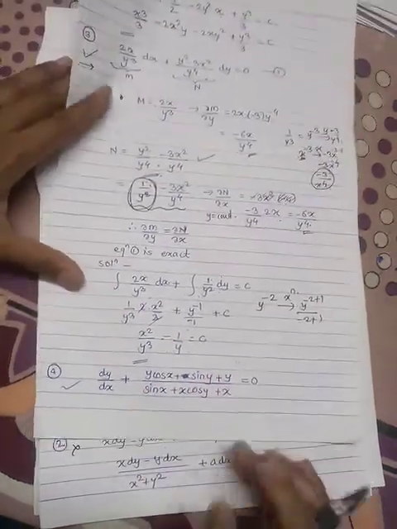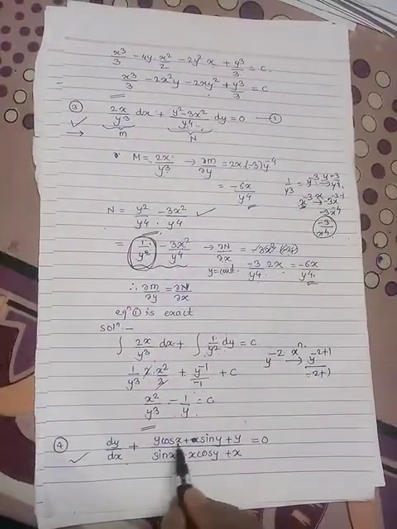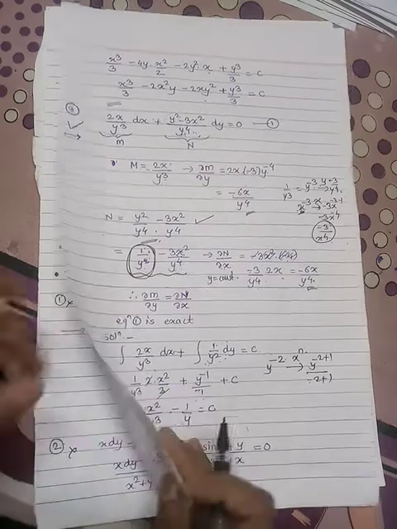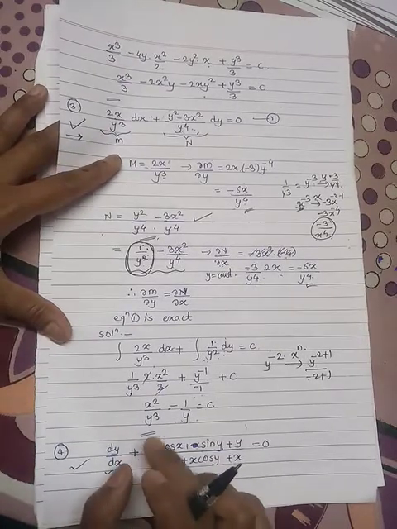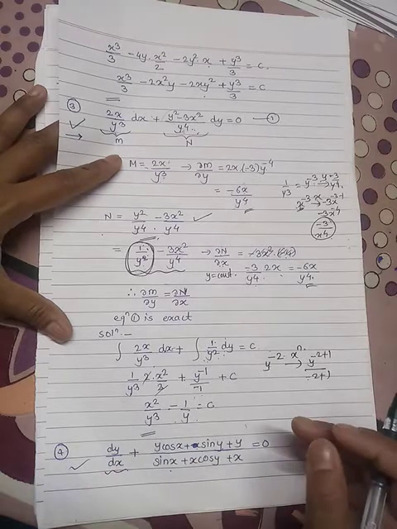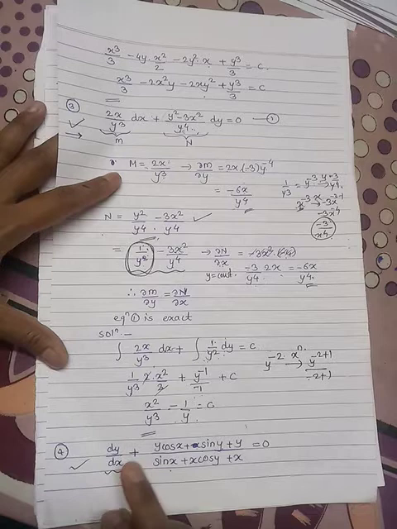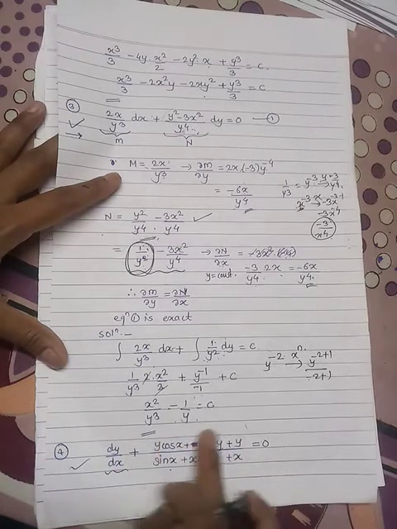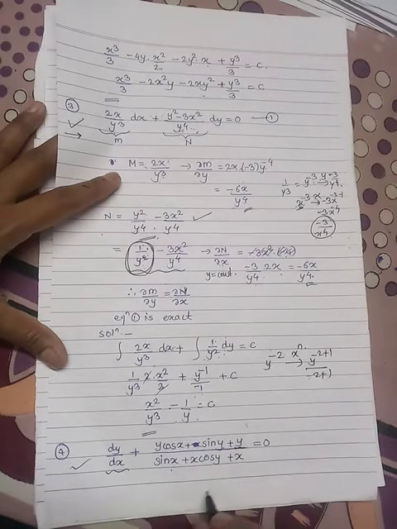Next is dy by dx plus y cos x plus sin y plus y upon sin x plus x cos y plus x equal to 0. If you consider this dy by dx directly, you can check roughly that this is not an LD form, because in dy by dx plus py we want the y variable term separately, but we can't separate out this y, or for the dx by dy form it is not possible.